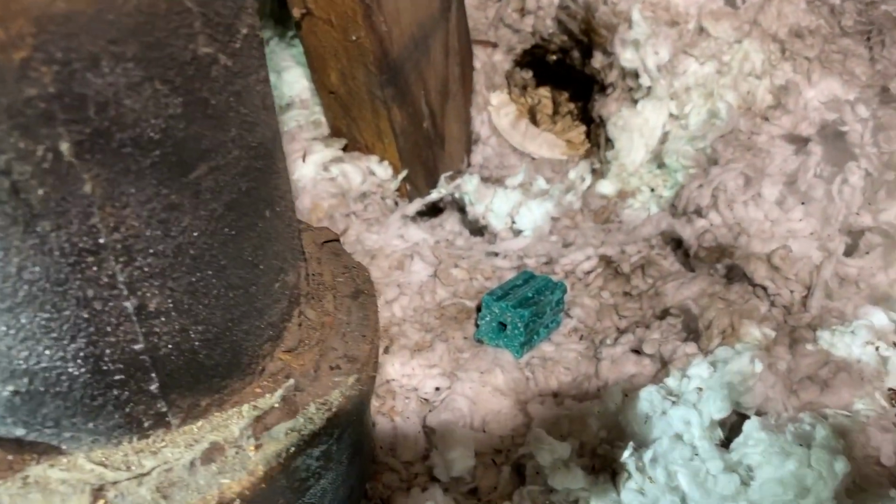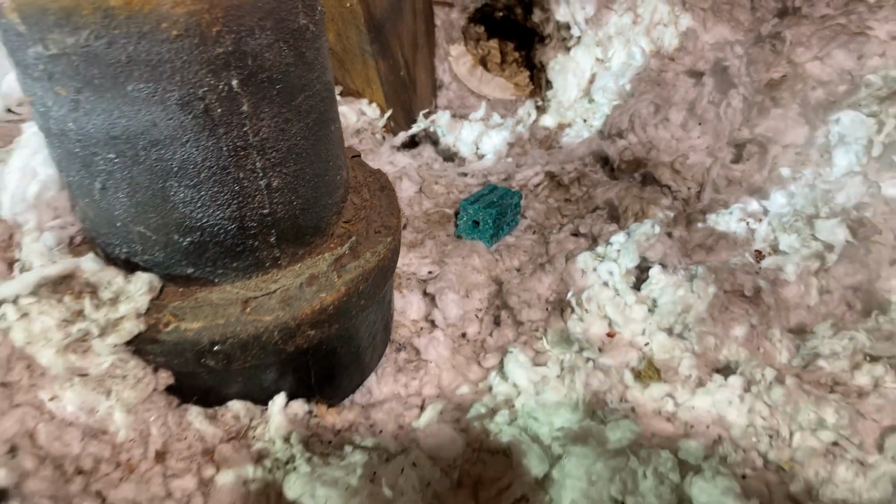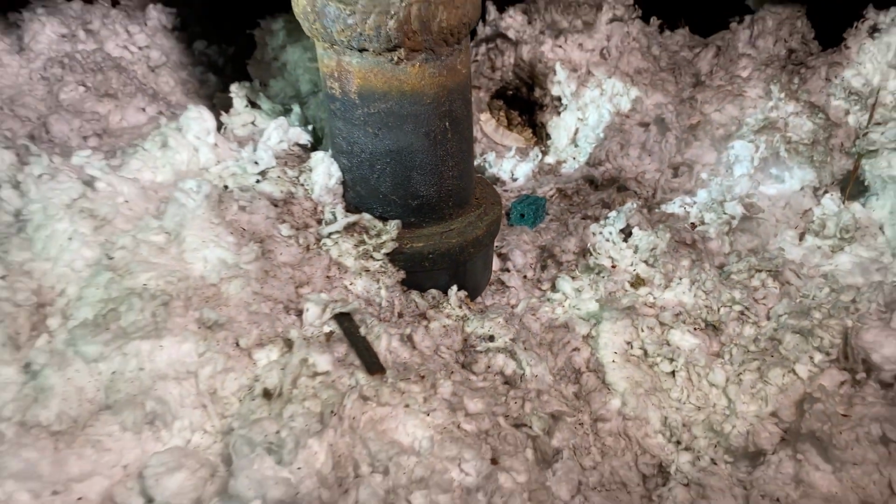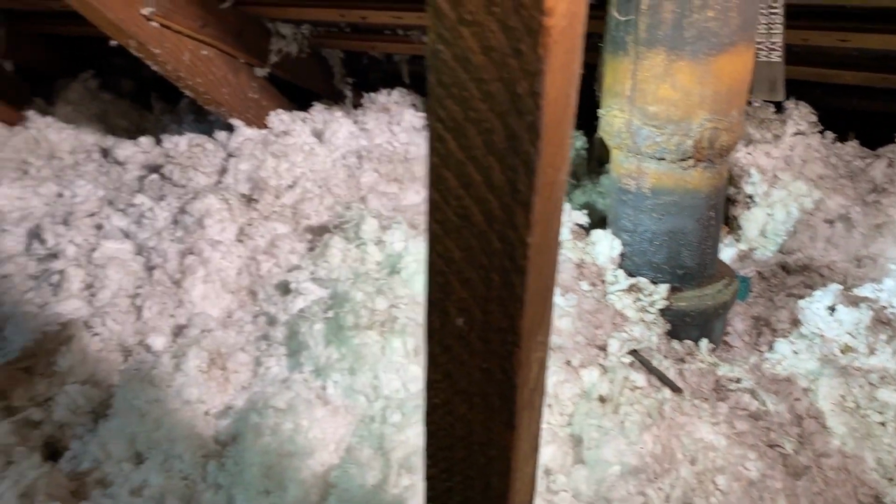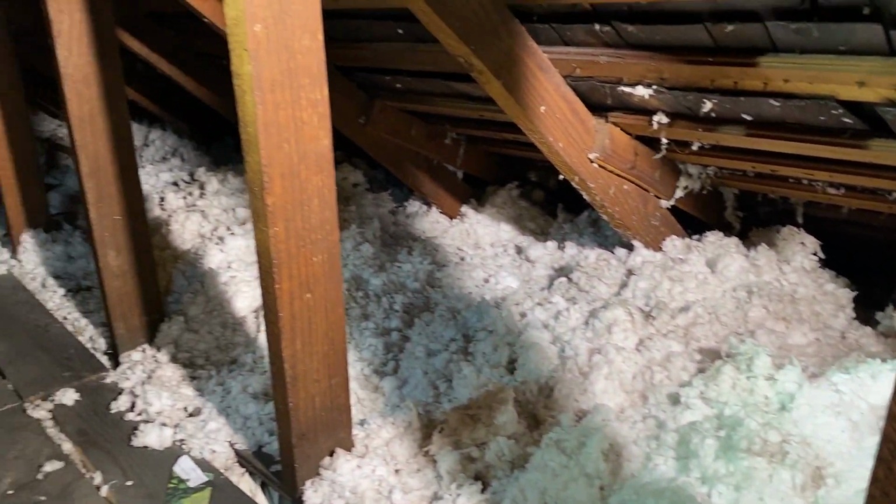Now, the trick with bait is, as a technician, you've got to put it where kids and pets can't get to. They don't have kids and pets, so we're good here.